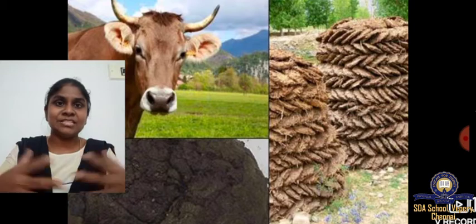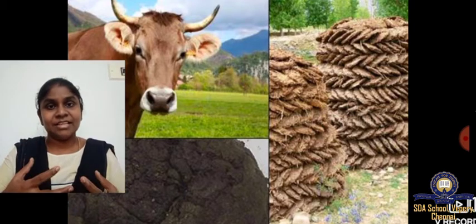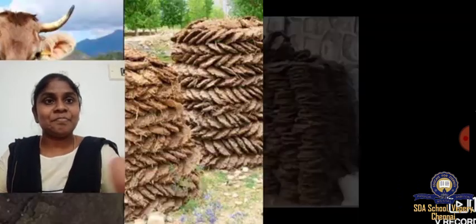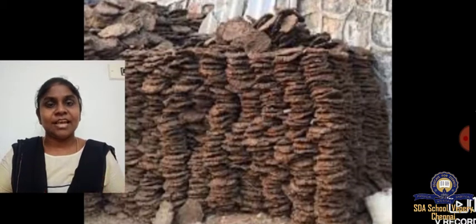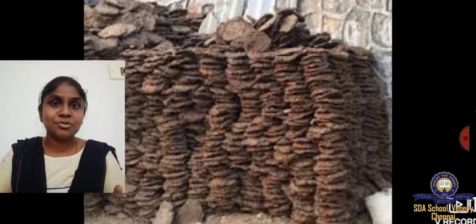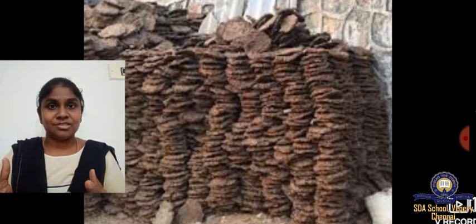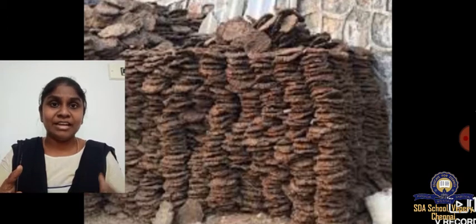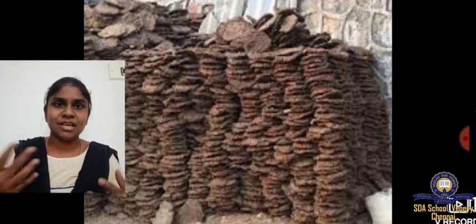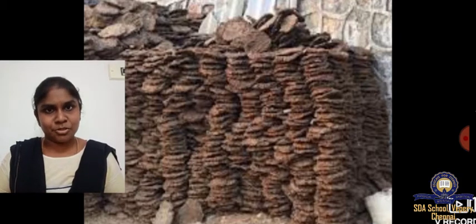After some days it dries. Then they collect the dried ones, arrange them like this and store them. What is the use of these dried cow dung cakes? They use them to light fire, and with the help of fire they cook the food, and sometimes they use them for other purposes also.